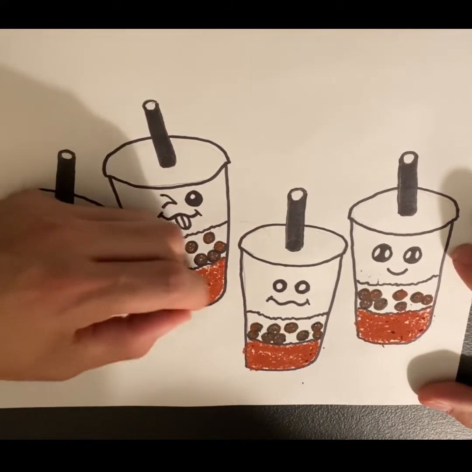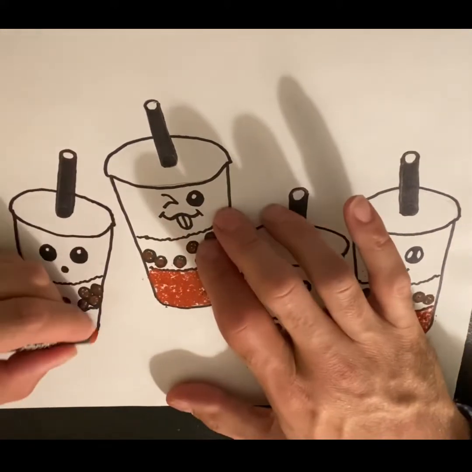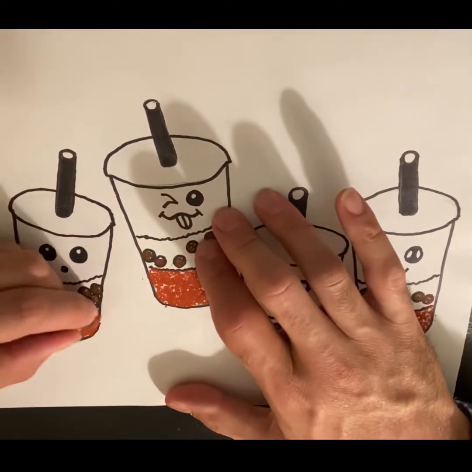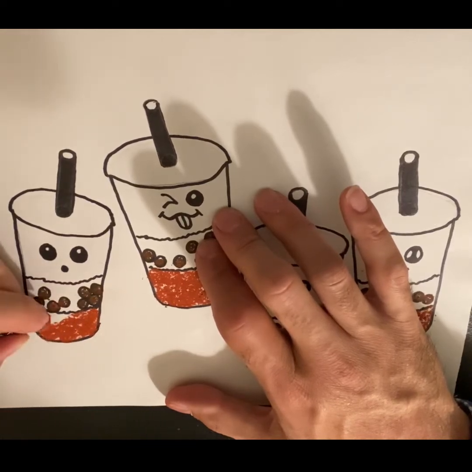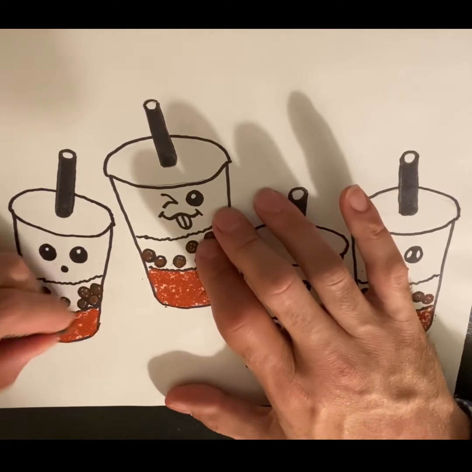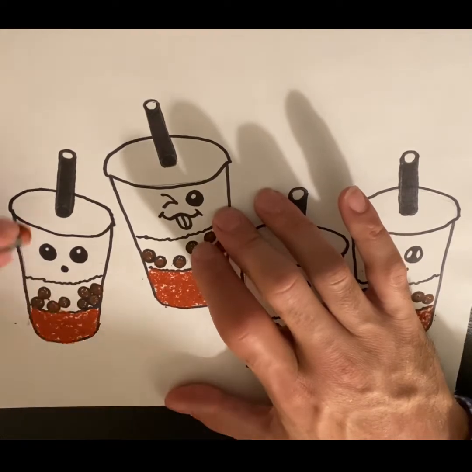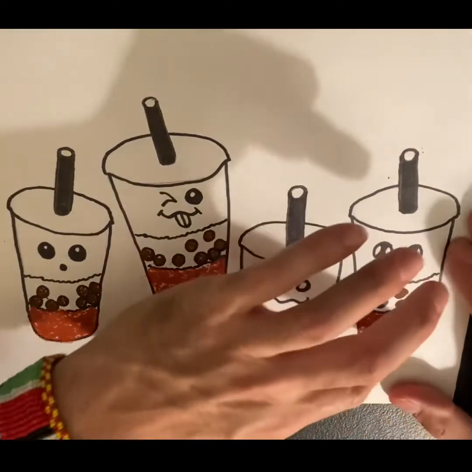So you get like a sweet, sweet sip, and then it ends with something milky and creamy. So that should kind of balance out the sweetness at the end, but give you that kind of pop at the beginning. And here's what I like to do next.